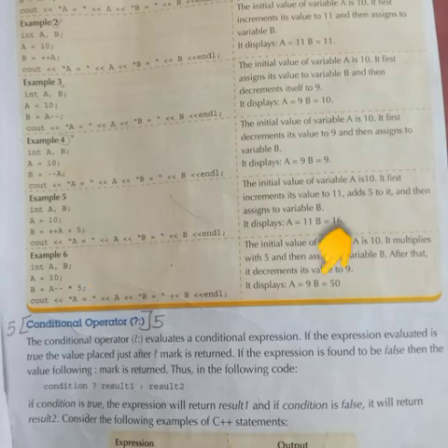Okay, so you understood these 6 examples. I hope you understood well. If you have a doubt, ask me. So you know one thing: b is equal to a plus plus means initially it doesn't increase the a value by 1, so that value only is stored in b.